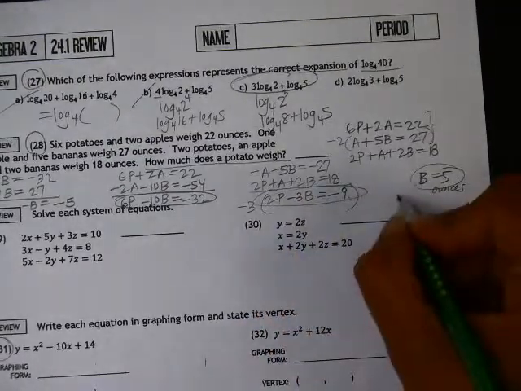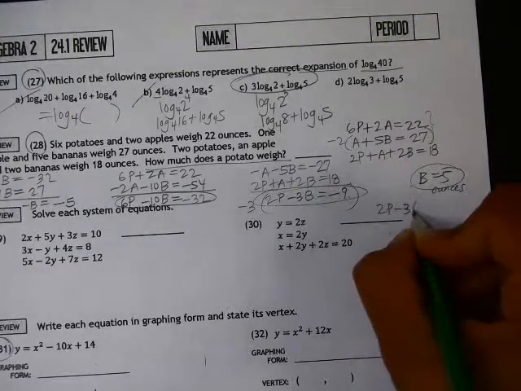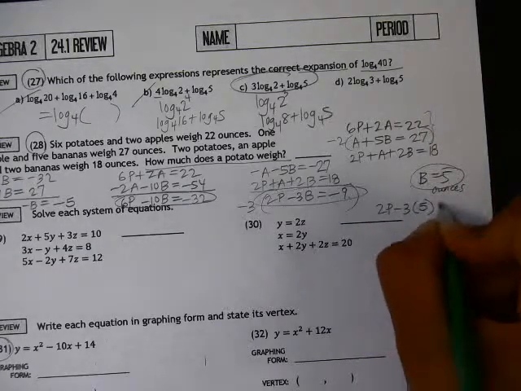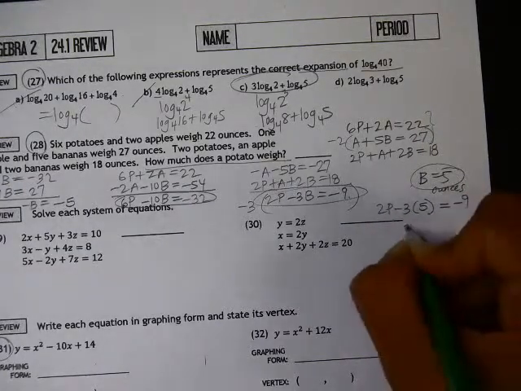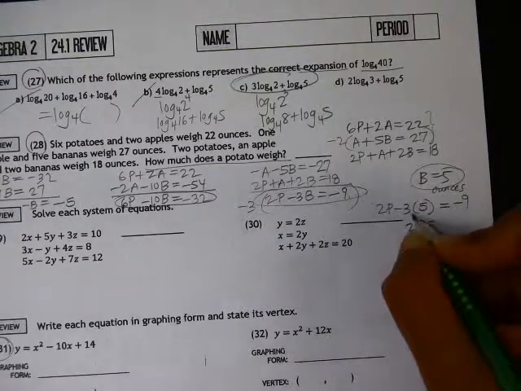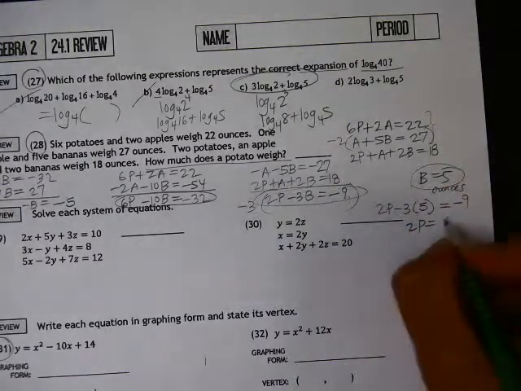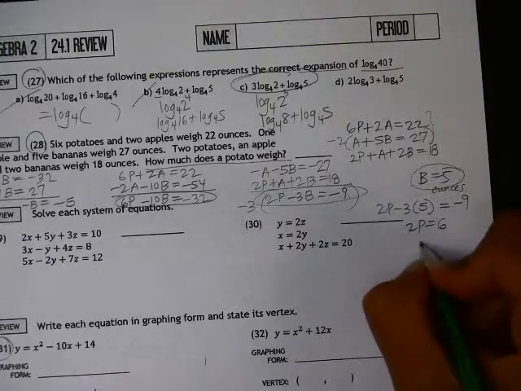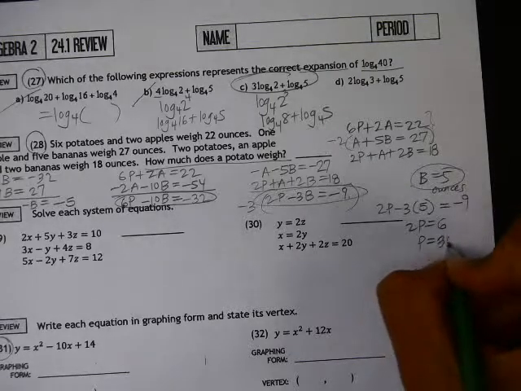2P minus 3B, which is equal to 5, equals -9. So 2P equals -9 plus 15 is 6. So I can tell here that a potato will weigh 3 ounces.